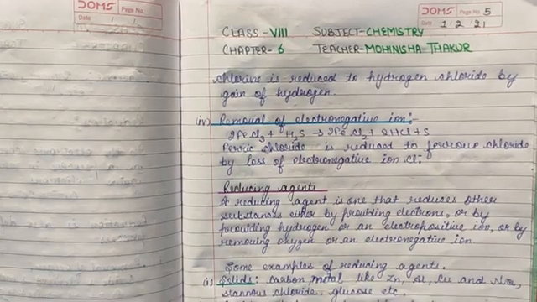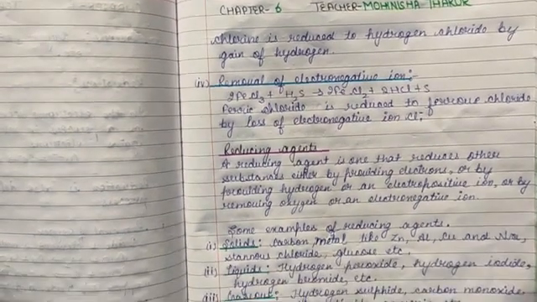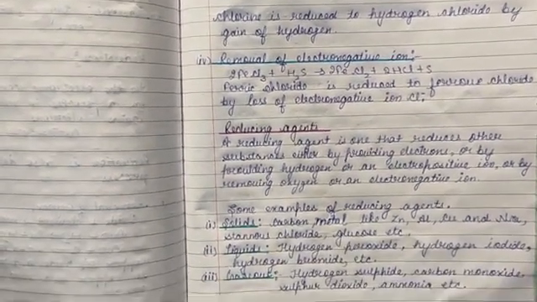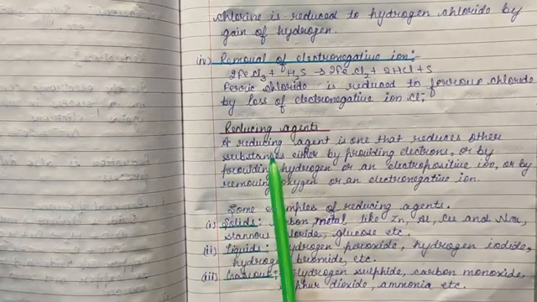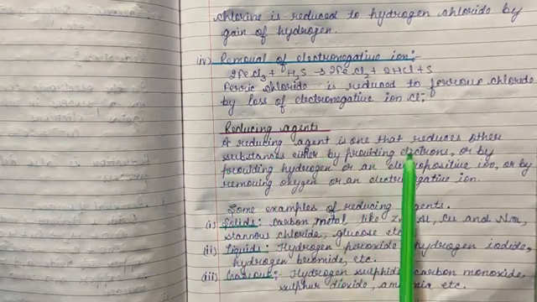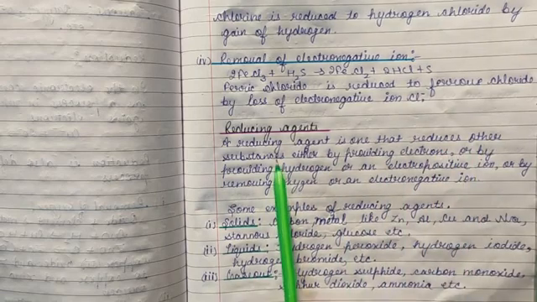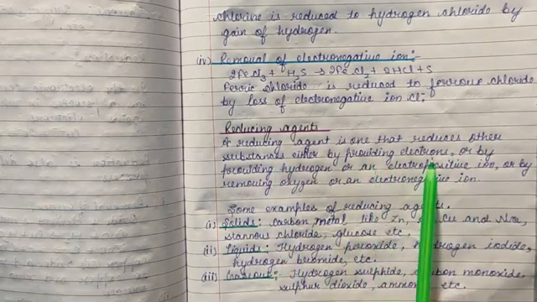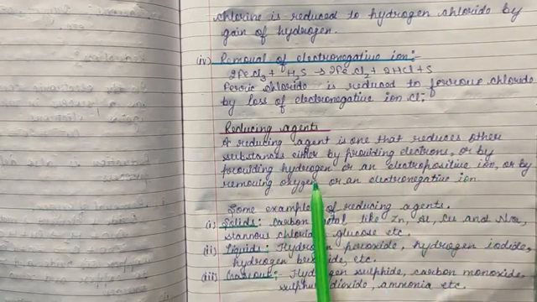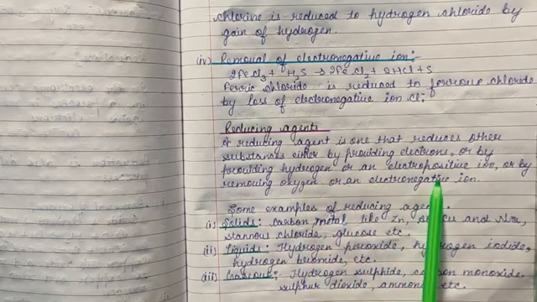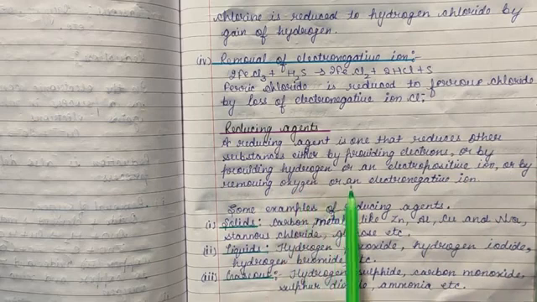Now we will discuss the reducing agent. So students, let us start. A reducing agent is one that reduces other substances either by providing electrons or by providing hydrogen or an electropositive ion, or by removing oxygen or an electronegative ion. Right?